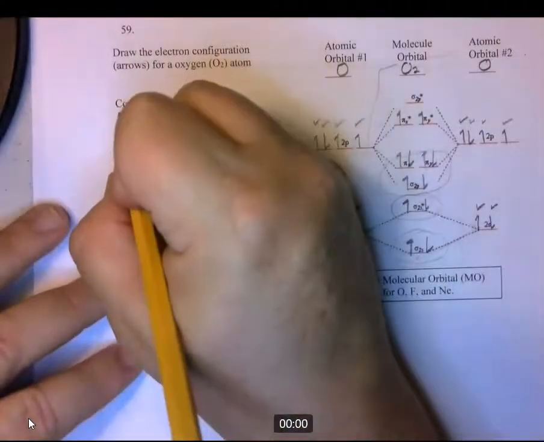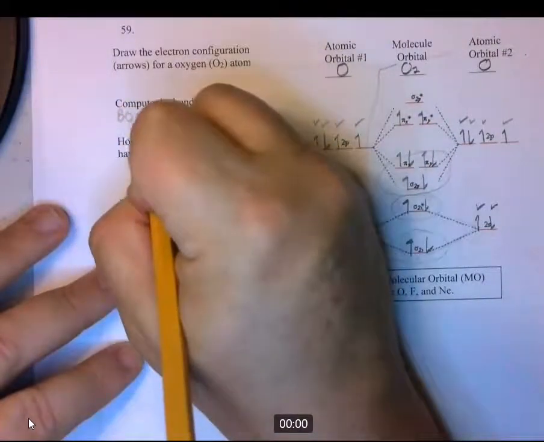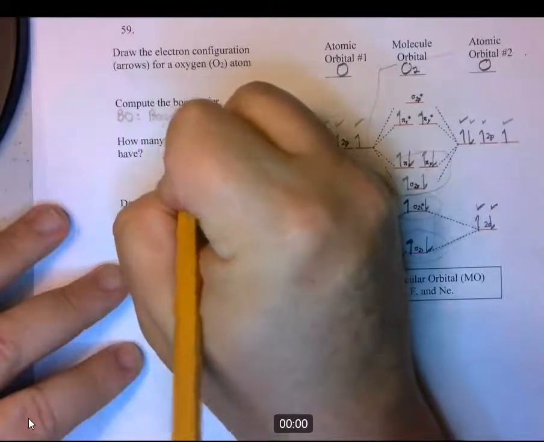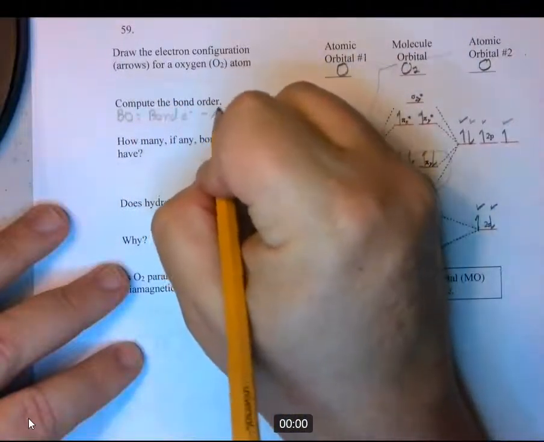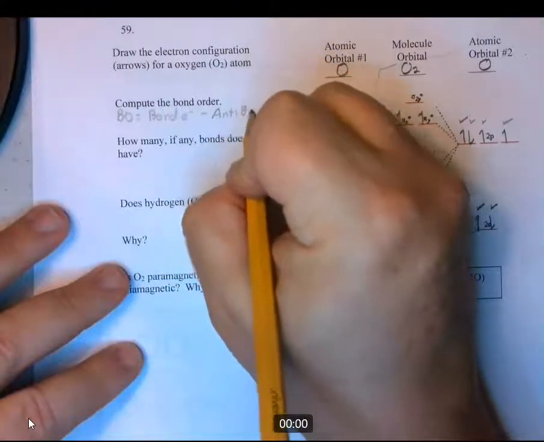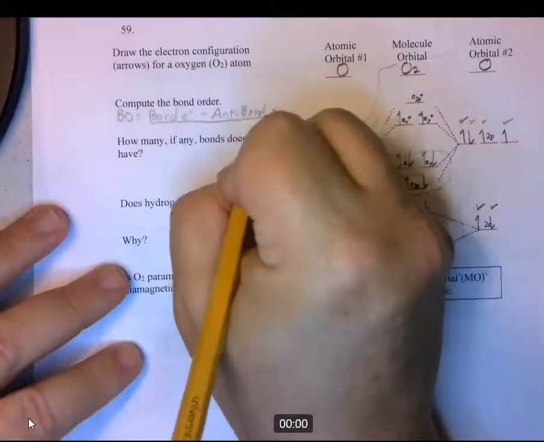So the bond order, BO, equals bonding electrons minus anti-bonding electrons, divided by 2.